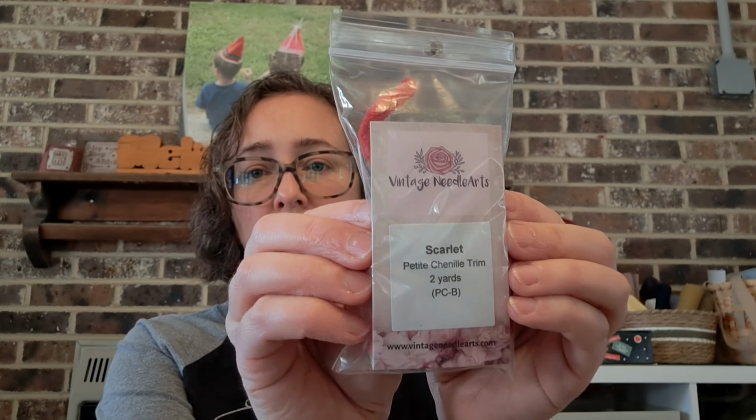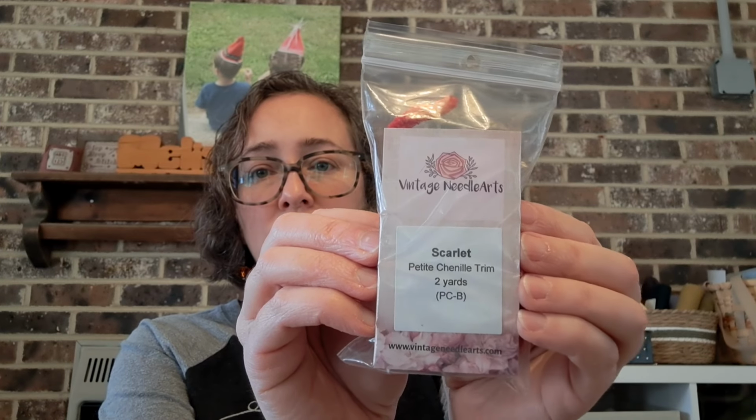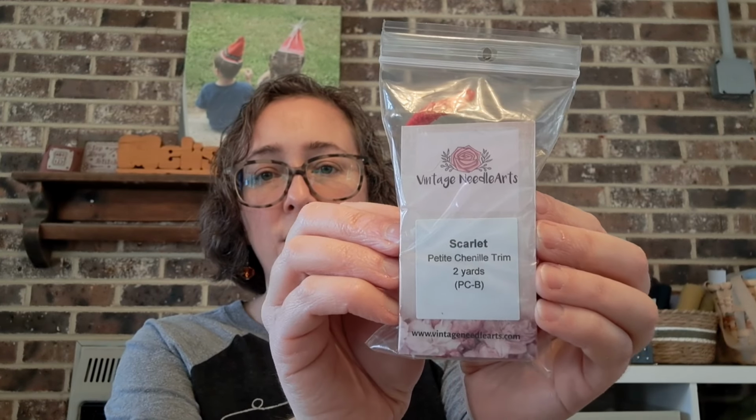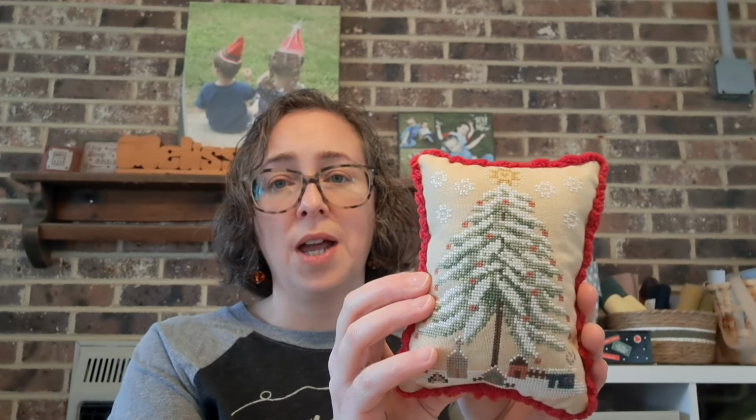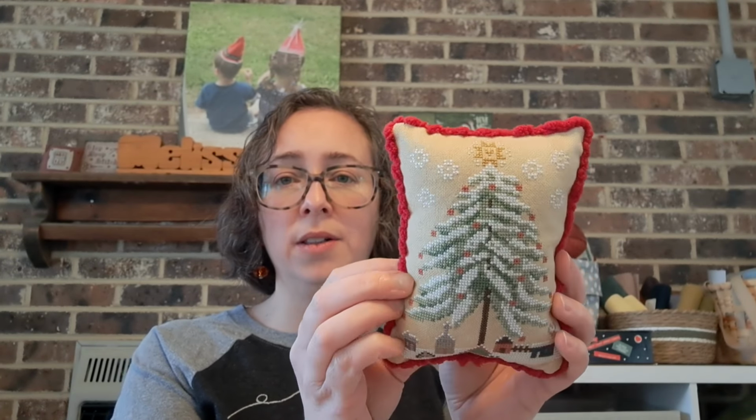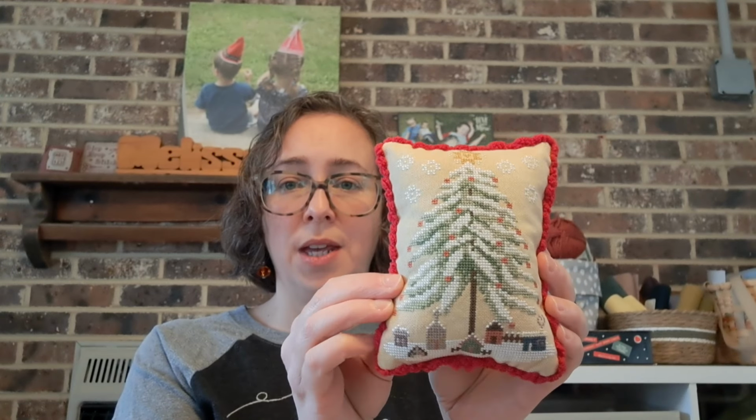And then I had this chenille trim in my stash, and that trim is from Vintage Needle Arts. It's petite chenille trim, and it's in the color Scarlet. So it is also not a bright Christmas red. It is more of a subtle red, and it matched the ornaments on my tree so well. So I hand sewed that on this morning.